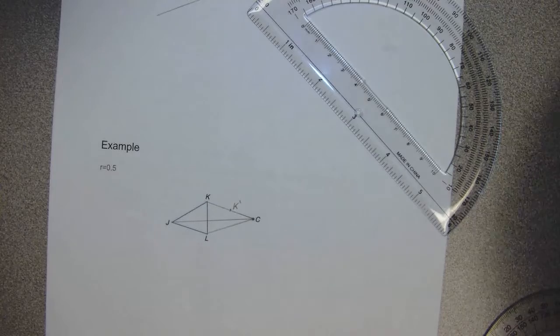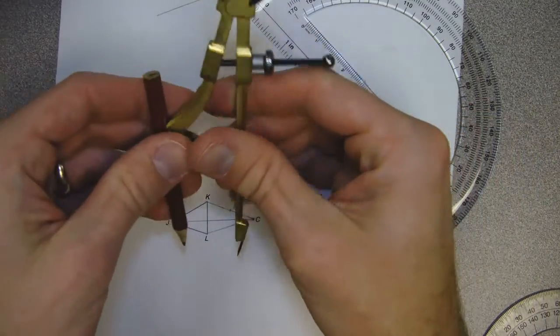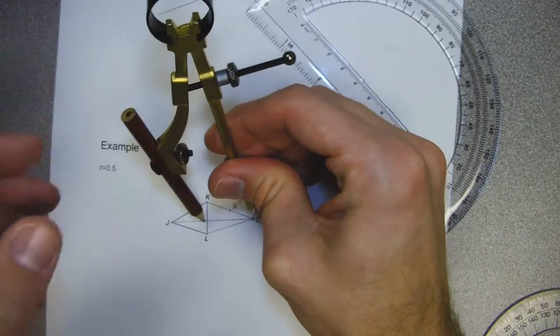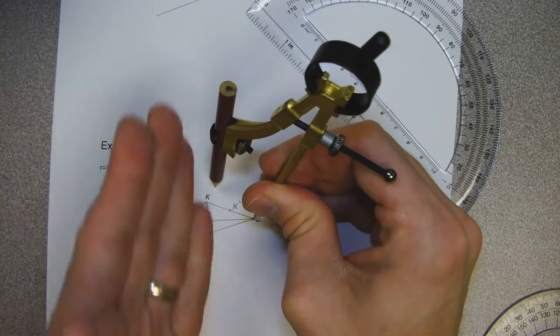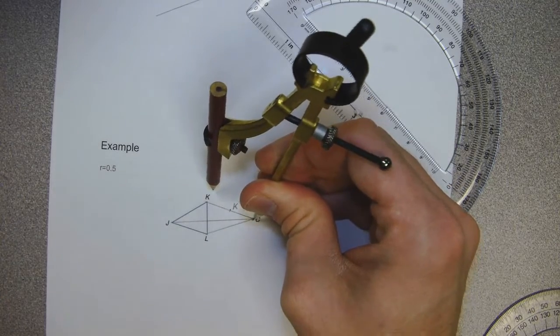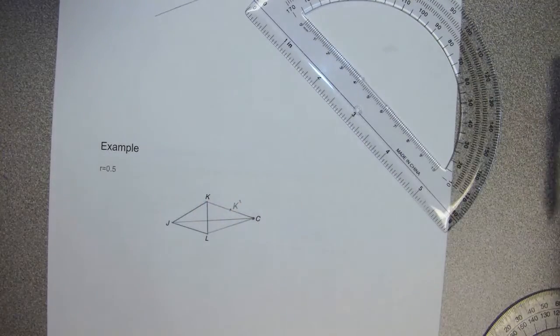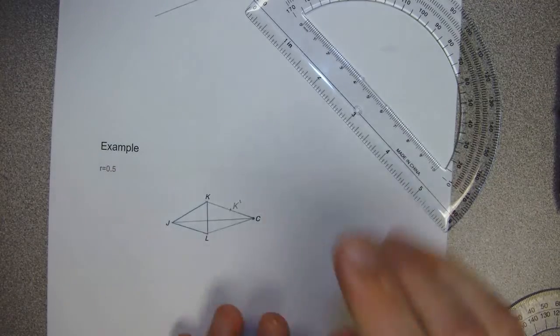Okay. Another way to do it is to take your protractor and find that perpendicular bisector and use the midpoint that way. Since this is so small, I think that's going to be kind of a problem. Up here, we could do it.